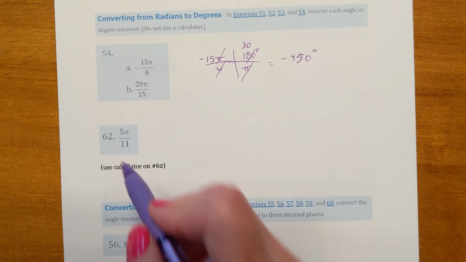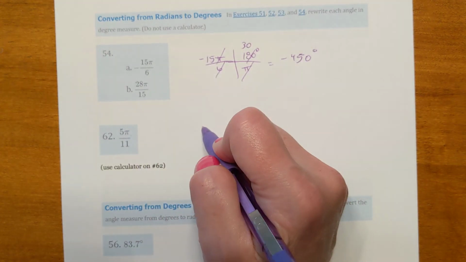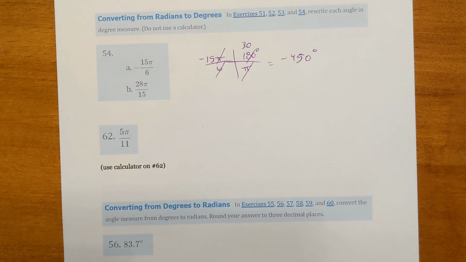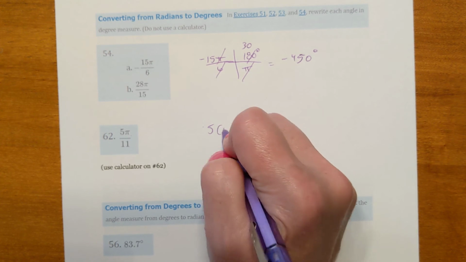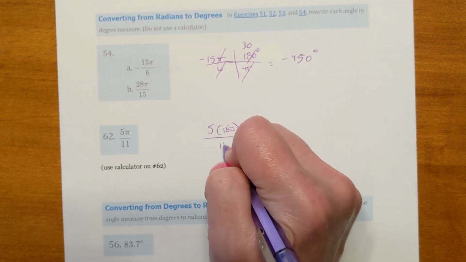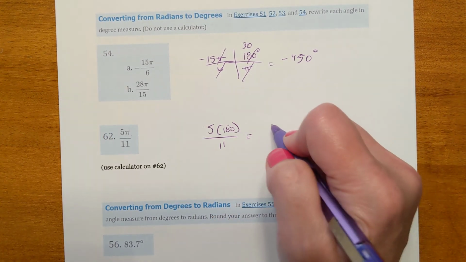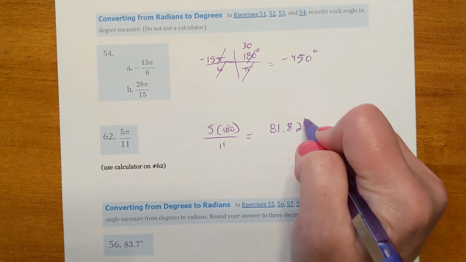The next one says we can use a calculator, which is awesome because that one's a little bit of work. So putting the 180 degrees in there, 5 times 180 and then divide by 11 on your calculator, you'll get 81.82 degrees.